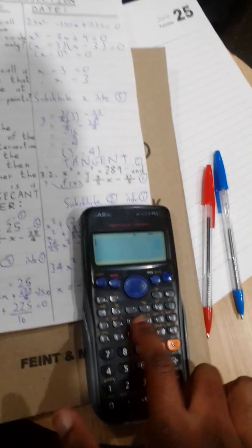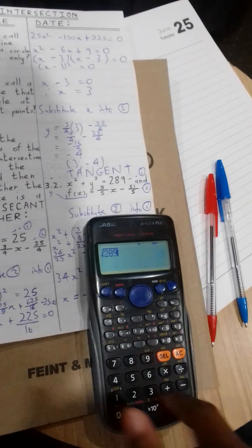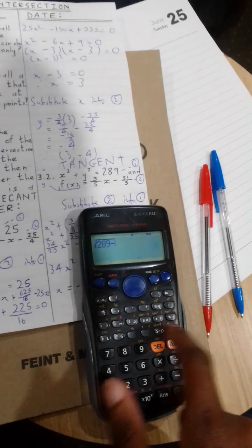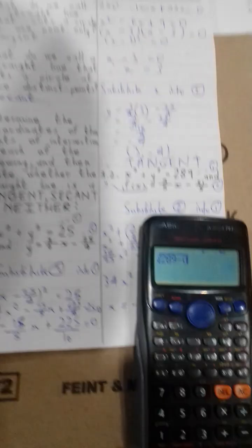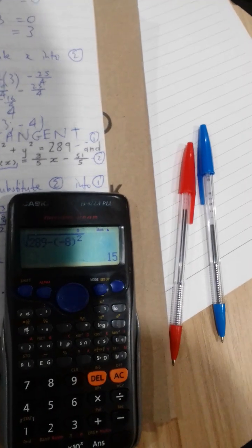So positive square root of 289 minus x, what is it? Negative 8, 15.